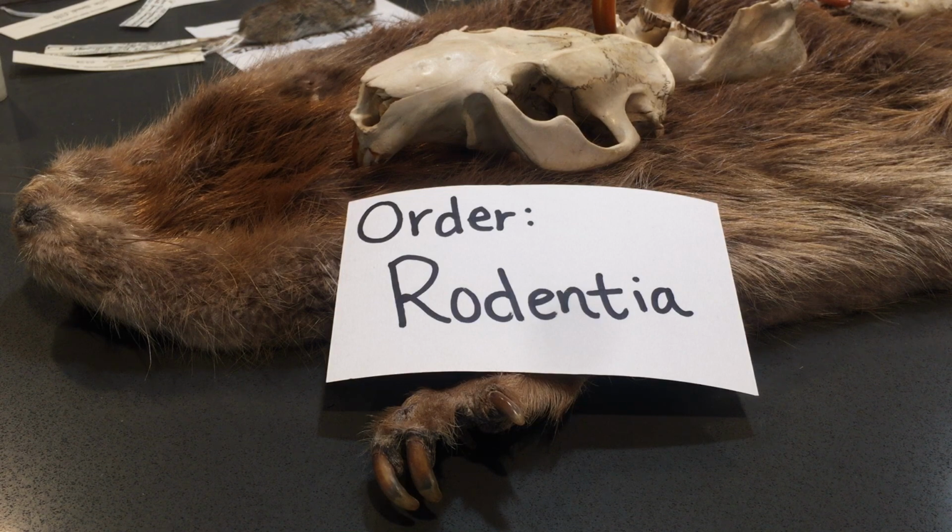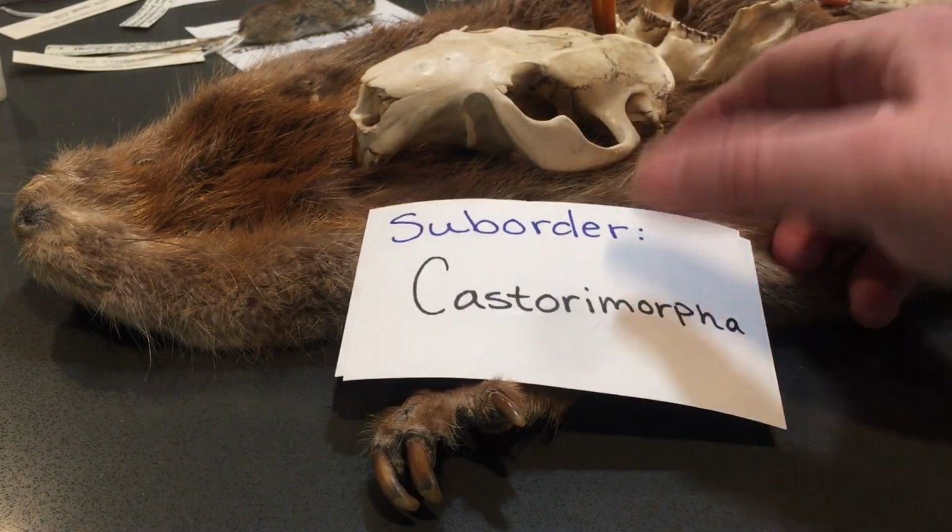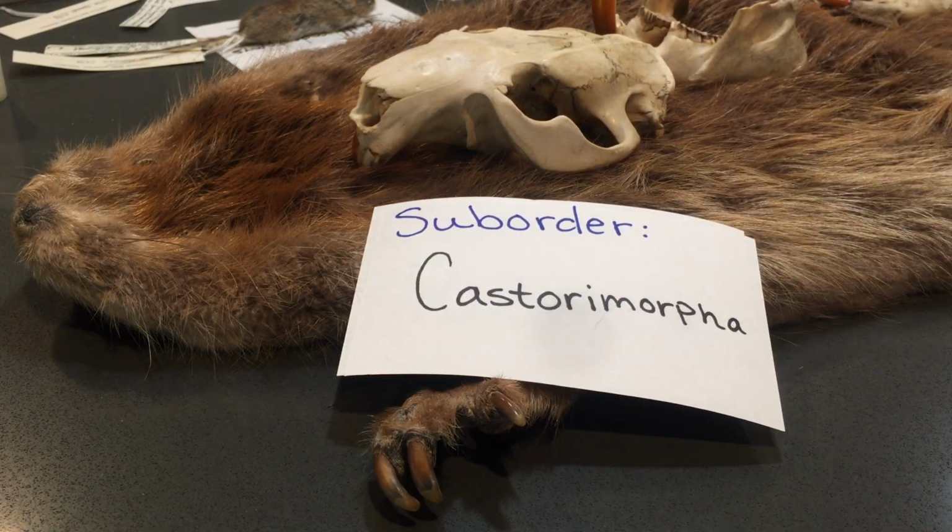So, subsequently, of course, molecular genetics changed this picture somewhat, as it has for so many groups of organisms, and we're dealing with 5 suborders. The first suborder we deal with is the Castorimorpha, which are the beavers, the gophers, and the kangaroo rats.